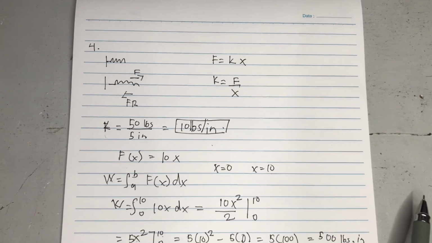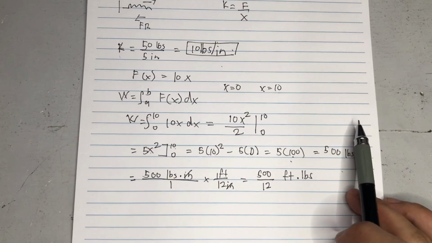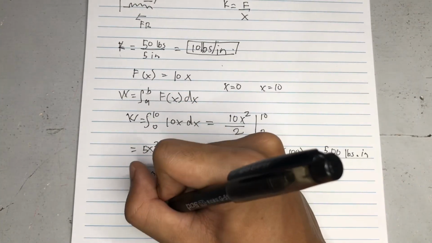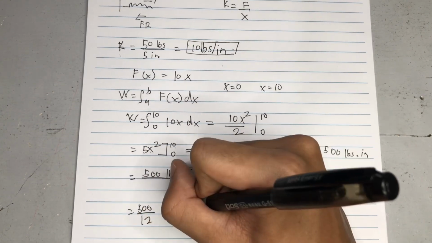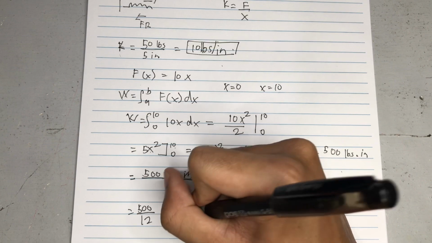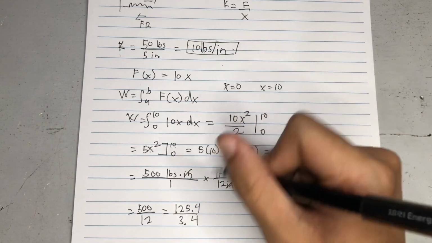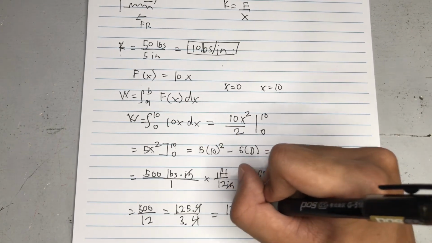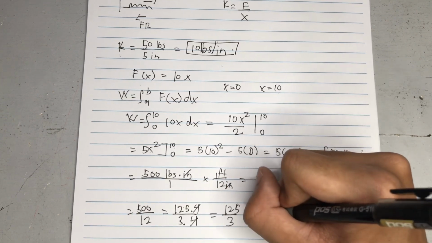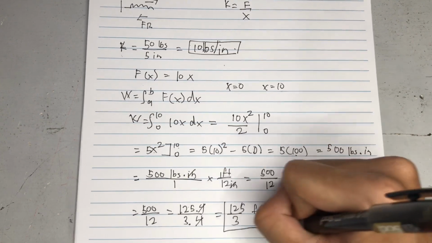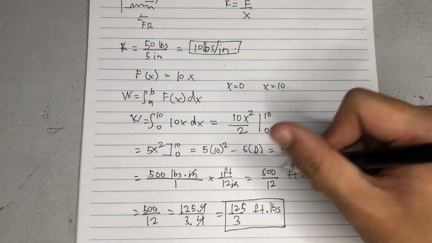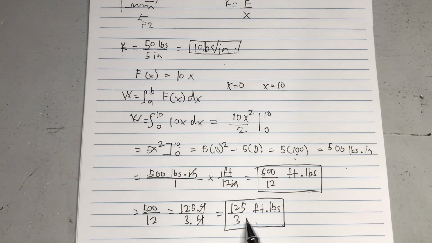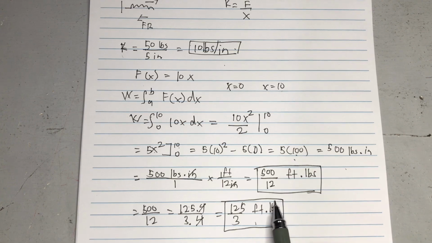Pwede pa natin tong lowest term. So, 500 over 12, dinivide lang natin siya ng 4: 125 over 3 feet per pounds. Ito na yung final na answer natin. Pwede rin namang ito yung maging final answer natin, guys, kung gusto nyo lang i-lowest term, ito yung lalabas. Pero kahit saan naman yan pwede. Tama naman yan.